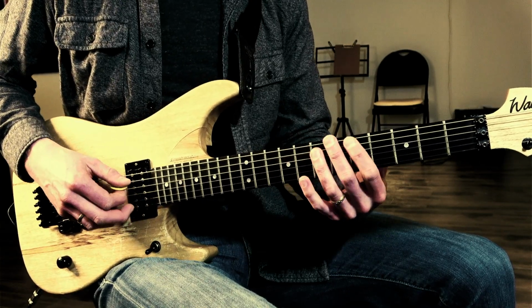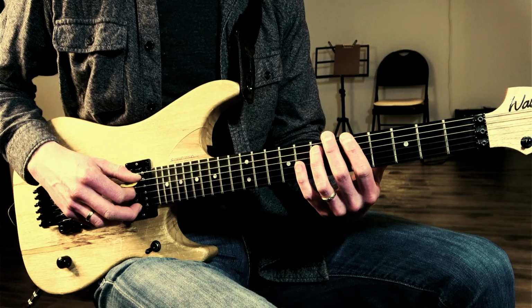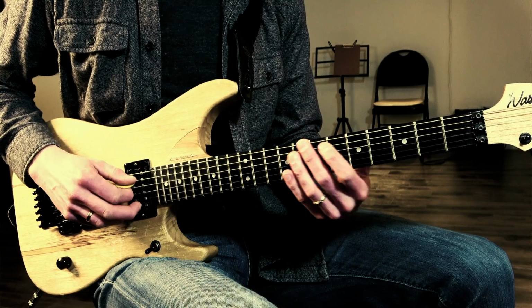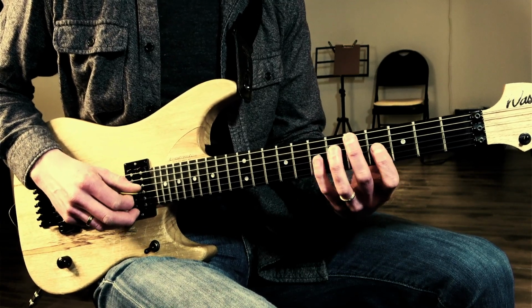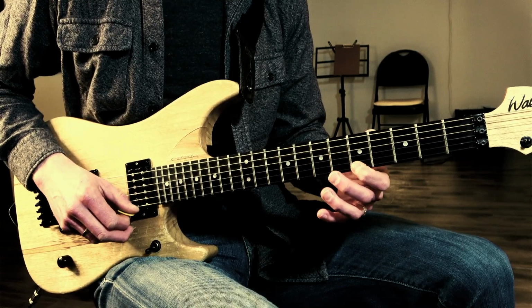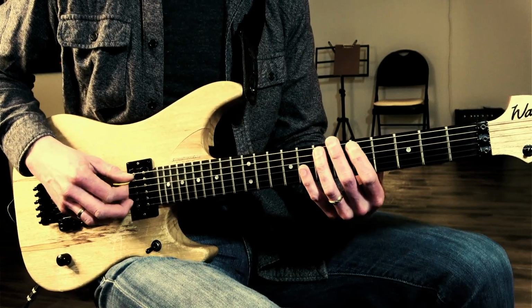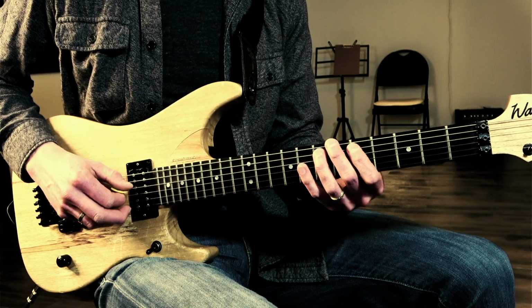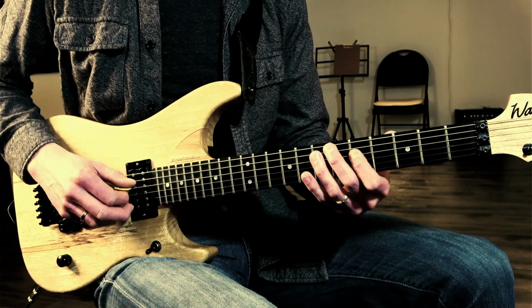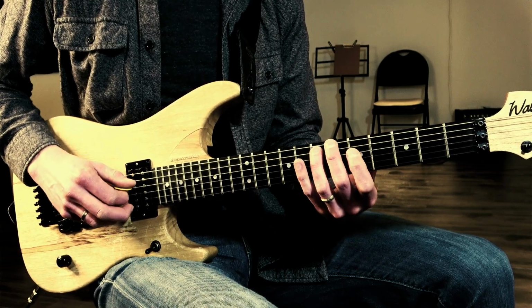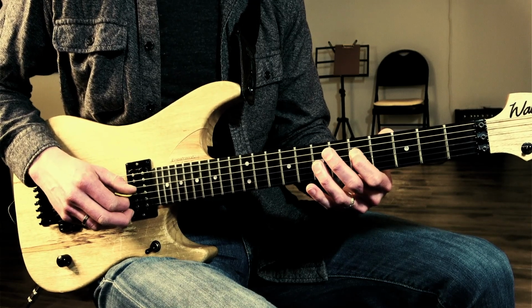So then we're going to go down to shape number 3. Okay, so this shape here, 5, 7, 5, 7, 5, 7, 4, 7, 5, 8, 5, 7. And we're going to start on the A string, 7, 5, 7, 5, 7, 5. So D, 5, A, 7, D, 5.